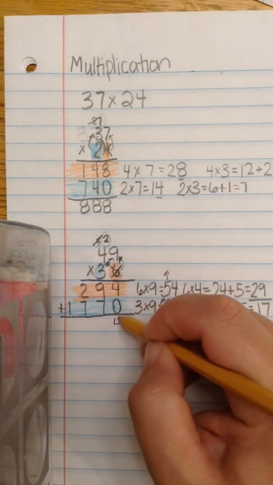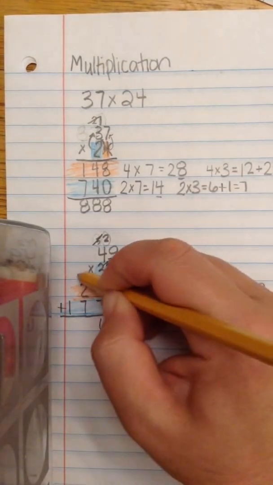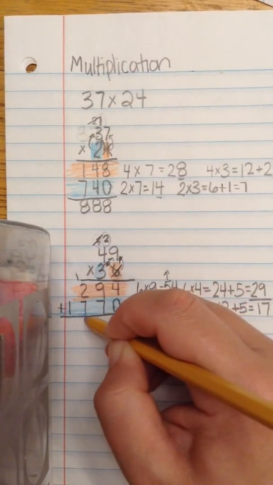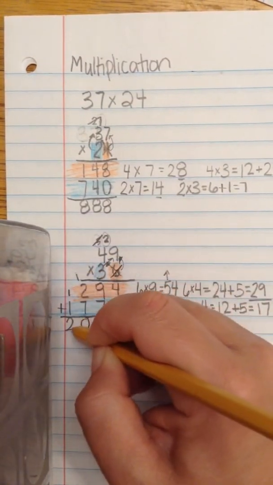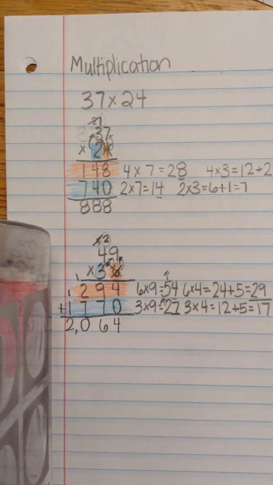4 plus 0 is 4. 9 plus 7 is 16. 7 plus 2 is 9. 1 more is 10. It's 2,064.